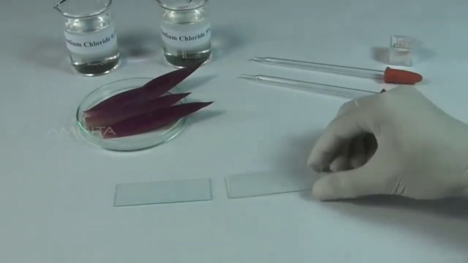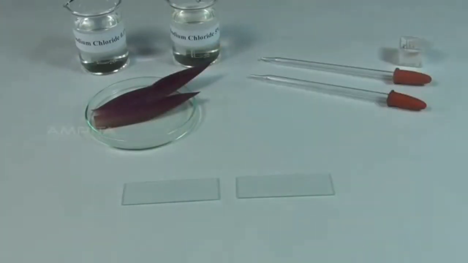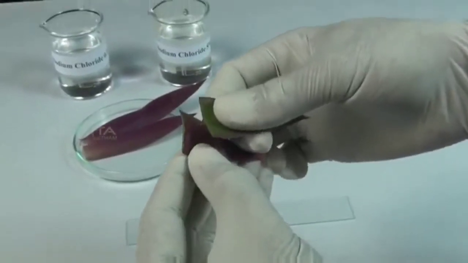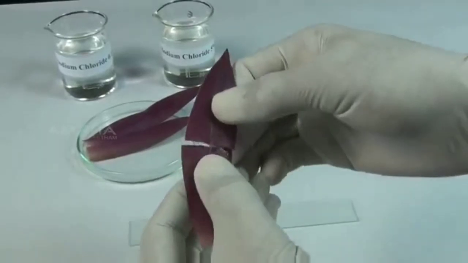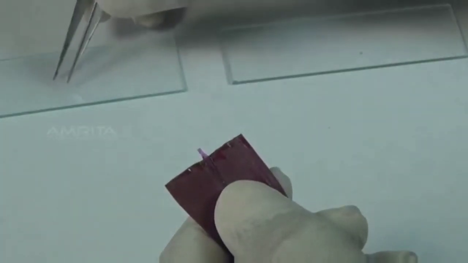Procedure: take two glass slides and place them on the table. Take a Rhoeo leaf from the petri dish, fold the leaf and tear it along the lower side of the leaf with the forceps. Pull out a thin, transparent segment and put it on the glass slide.